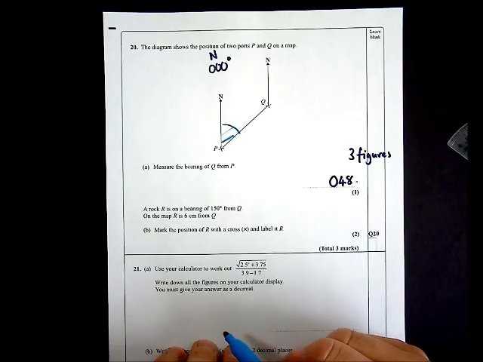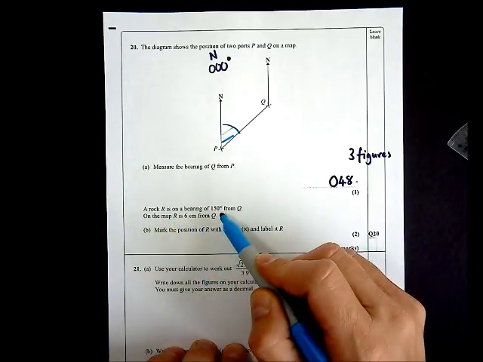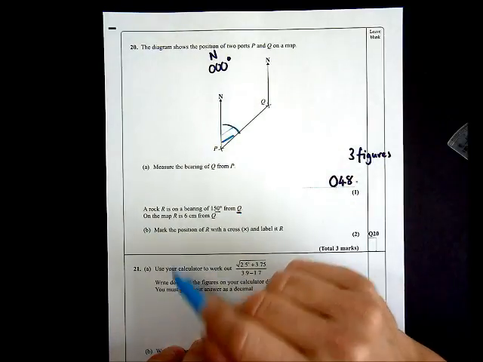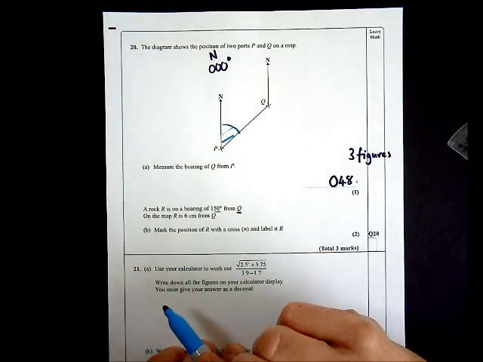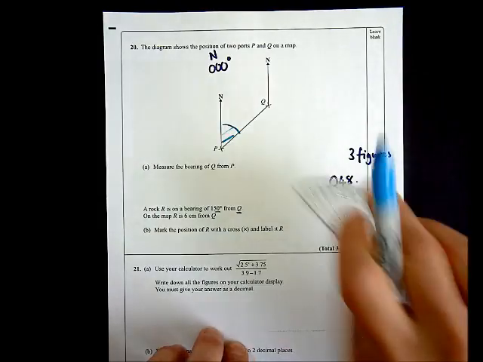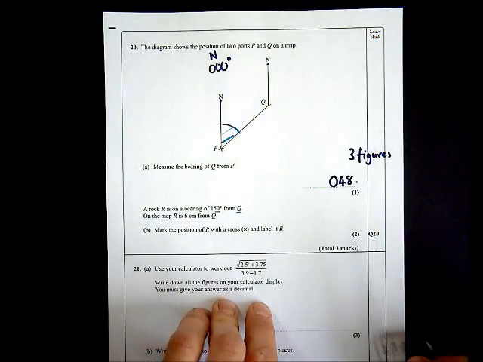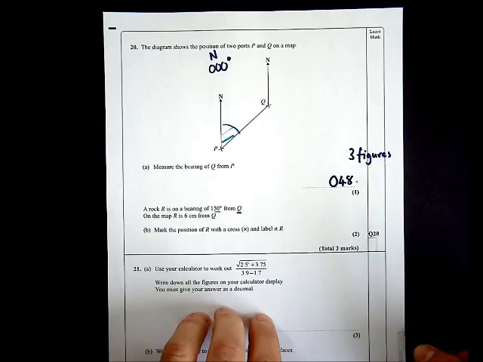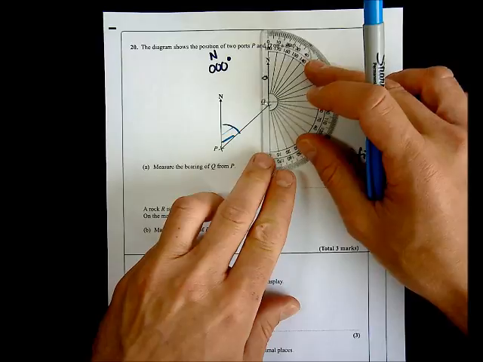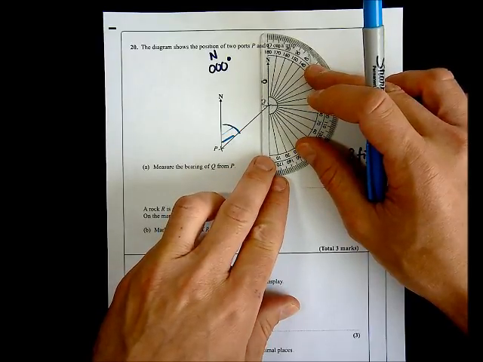In part B, I'm told that a rock R is on a bearing of 150 degrees from Q. So I'm going from Q. And I'm told that it is 6 centimeters from Q. So I'm going to take my protractor and place it on Q.